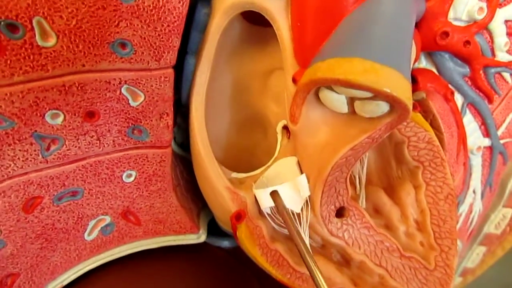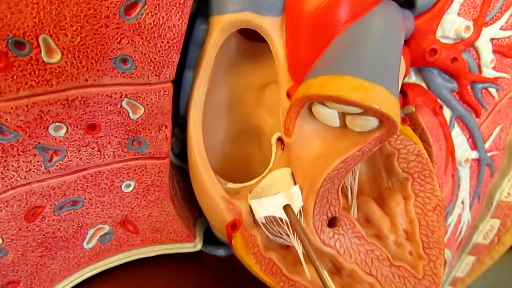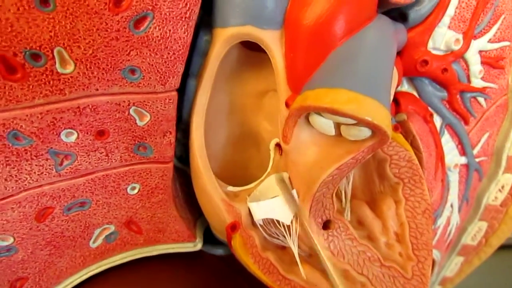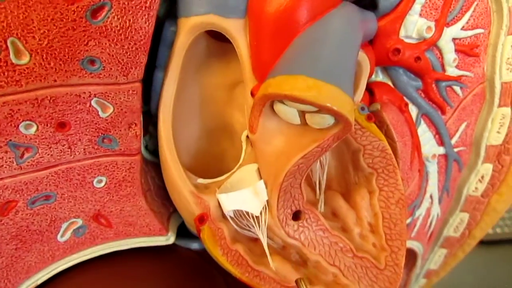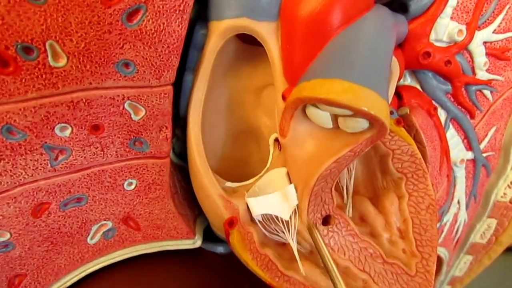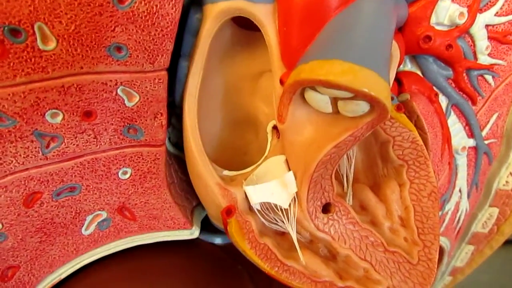This valve is called a couple different names. First of all, the right atrioventricular valve. So it's on the right side of the heart. It is between the atrium and the ventricle, and it is a valve. It assures one-way flow from the atrium into the ventricle and not in reverse.